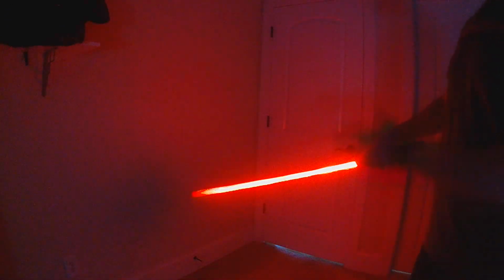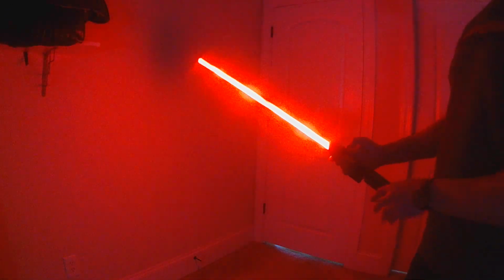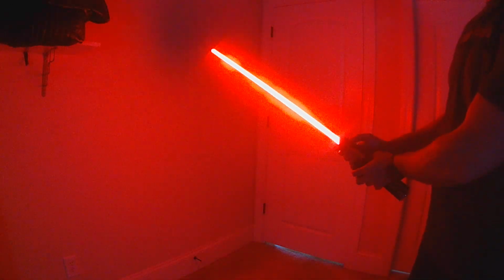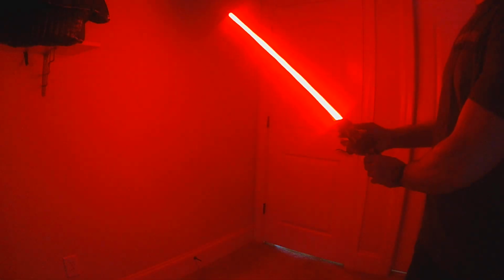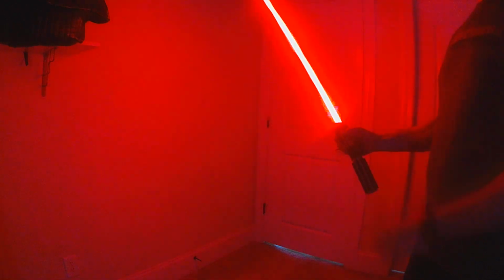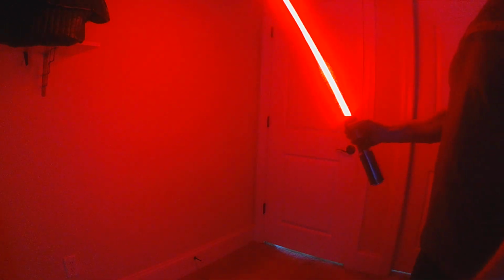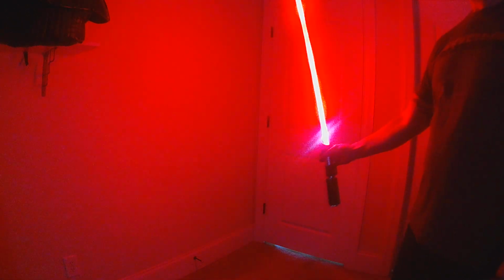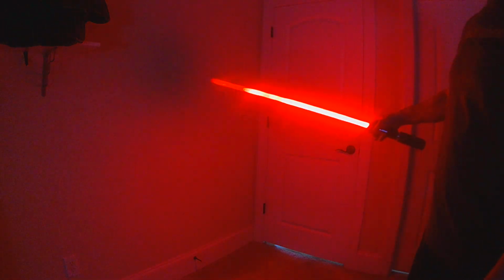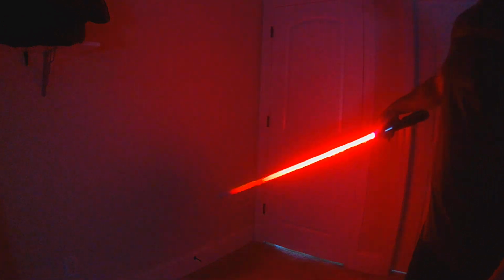So that's the BladeAngle version. And then I do have the twist version. The twist version has a little bit more limitation on it. So with the twist version, it works pretty similarly. When it's pointing straight upright, it's going to be your fastest flame. As you move down, it will shrink the flame.